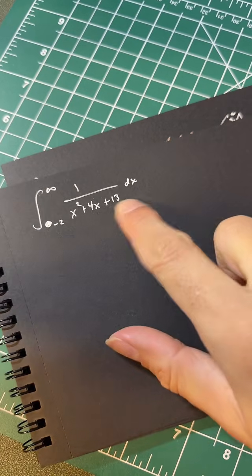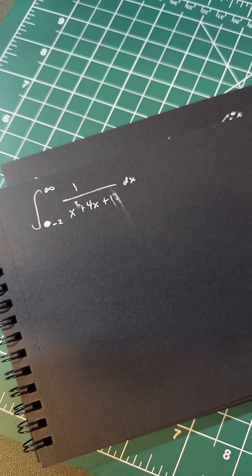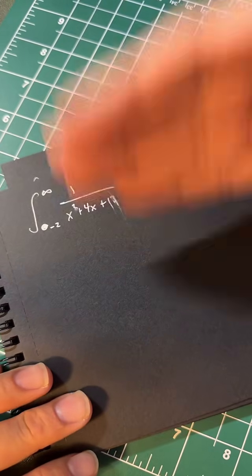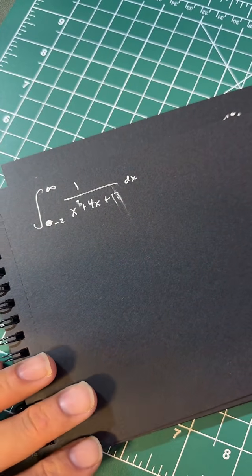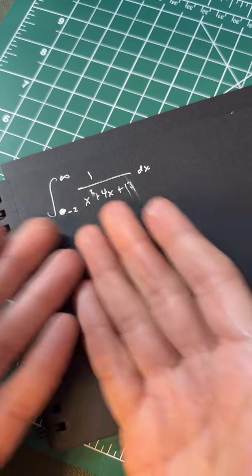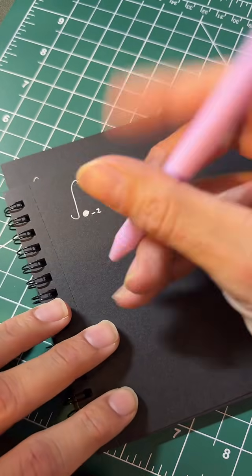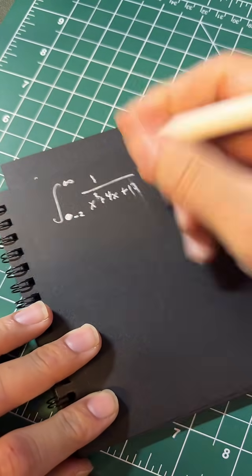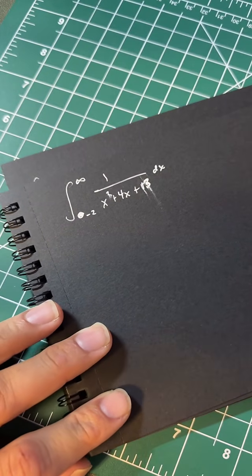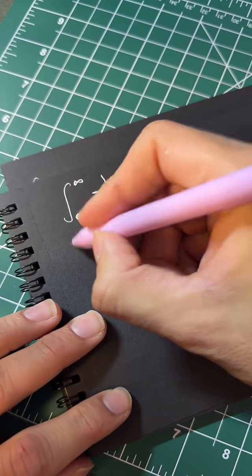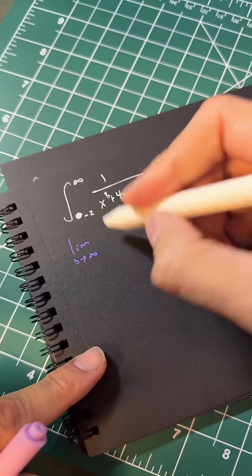Okay, improper integral. So what does this look like? We have a function, and we're integrating from negative 2 to infinity. You're finding the area underneath the curve from negative 2 all the way to infinity. But we can't just plug in infinity. That's a 13, my bad. All the mathematicians will tell me you need to do a limit as b approaches infinity, and then you can do your limit.